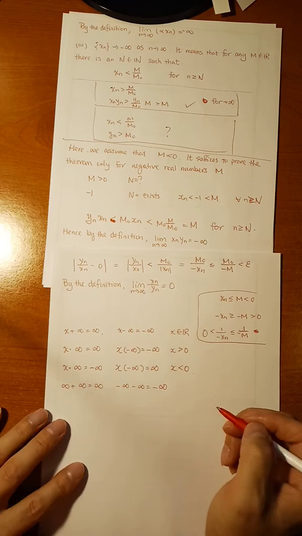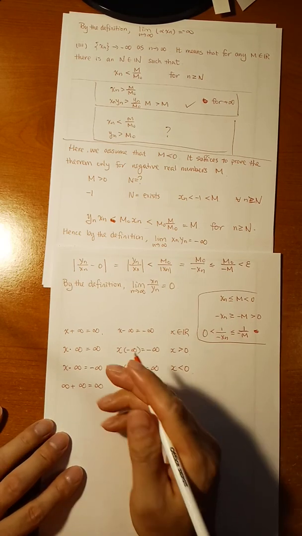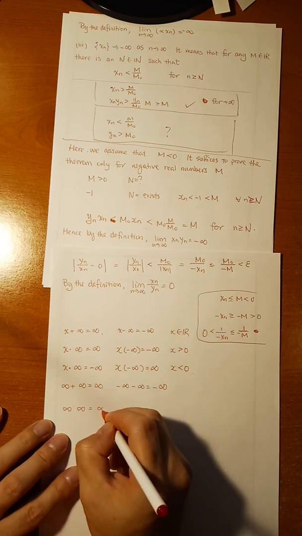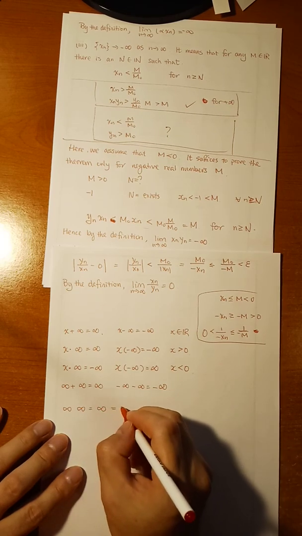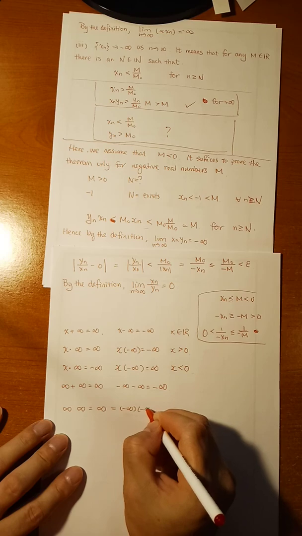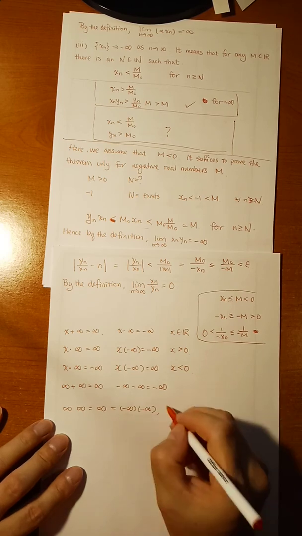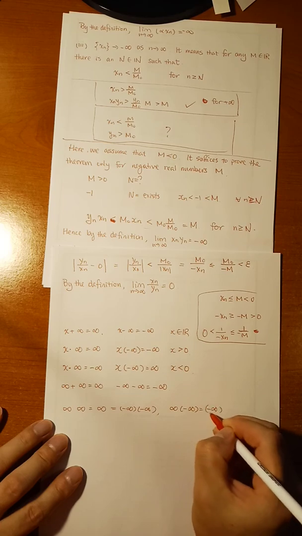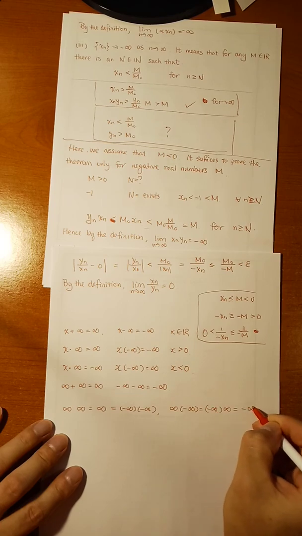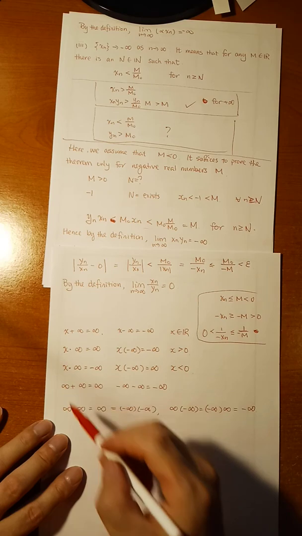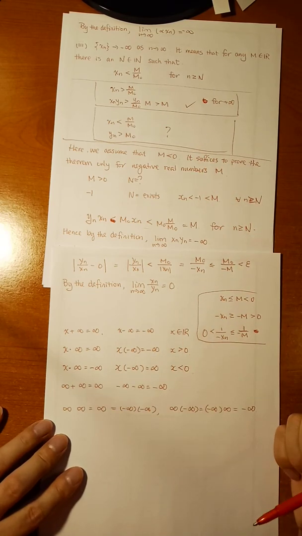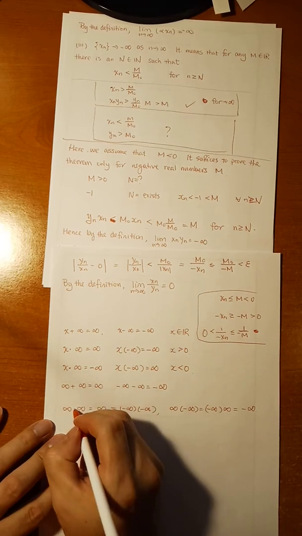All right? And other products: positive infinity times positive infinity is still positive, and negative infinity times negative infinity is also positive, and positive infinity times negative infinity, or negative infinity times positive infinity, is equal to negative infinity.